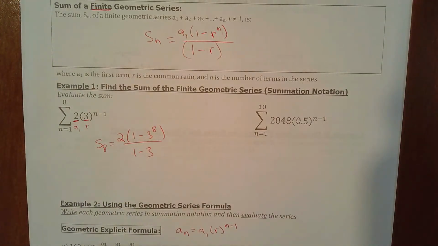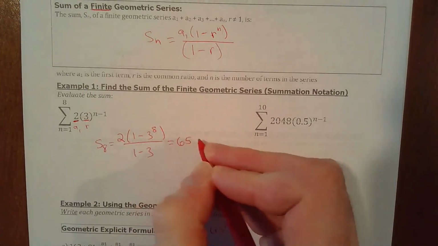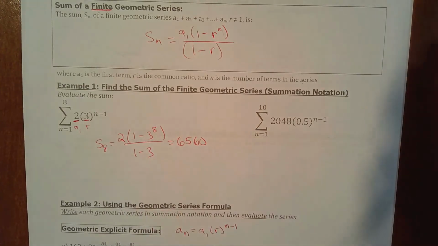This one takes a lot longer to explain why this formula works. This is one of those where I say just trust me that it works. You might want to pause here and practice putting it in the calculator, just make sure you can do it right. I'm going to go ahead and write down the answer to save time. So it's 6,560.